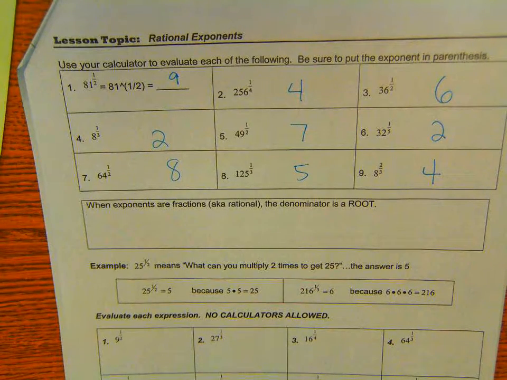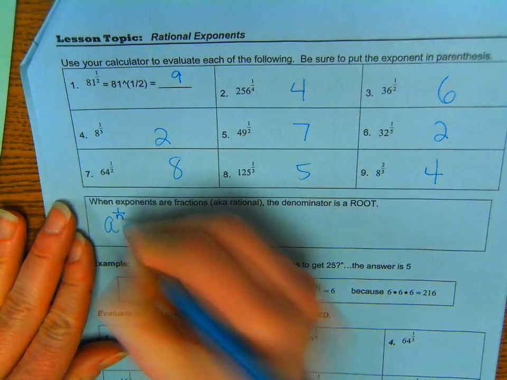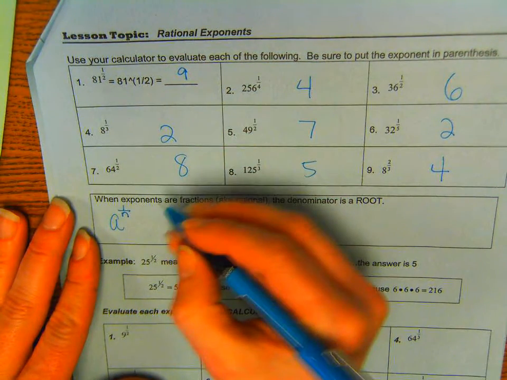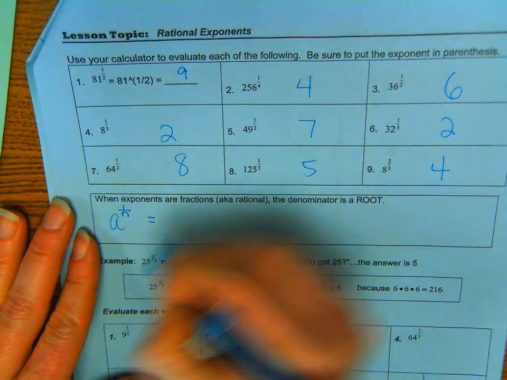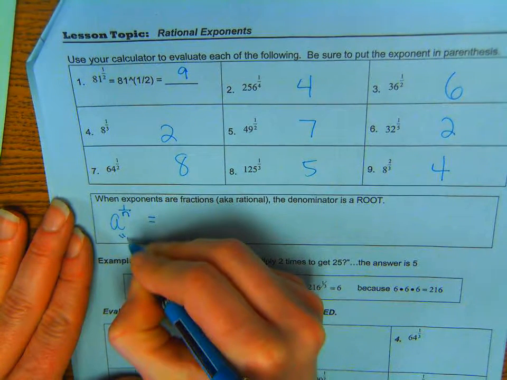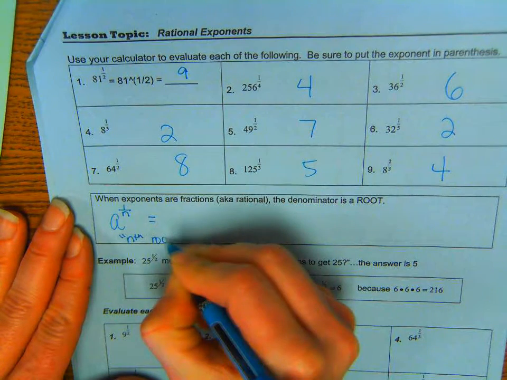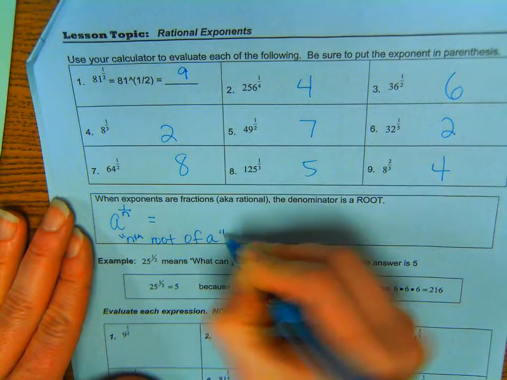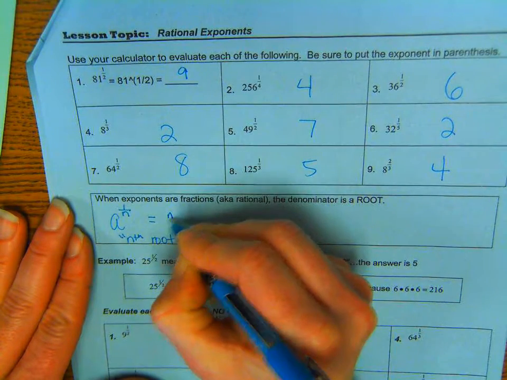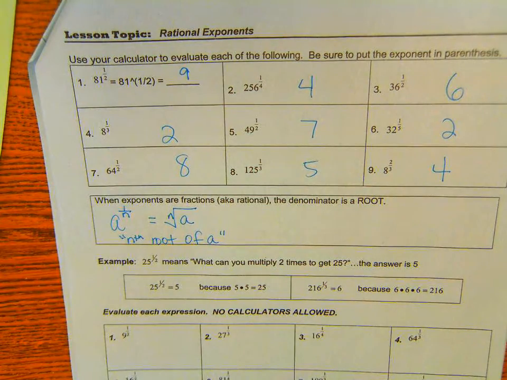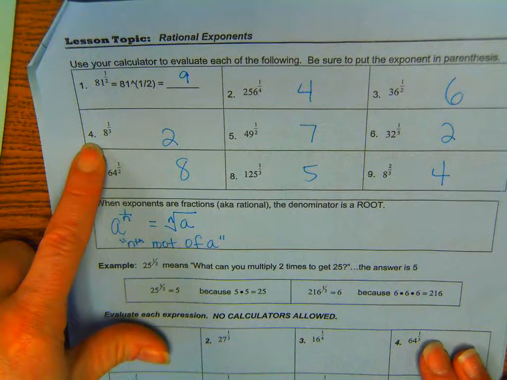So, how would I say number 4? What's the vocab for that? What root of 8? The third root or cubed root of 8. We wouldn't say the half root, we'd say the square root of 49, square root of 64. This would be the 4th root of 256, the 5th root.